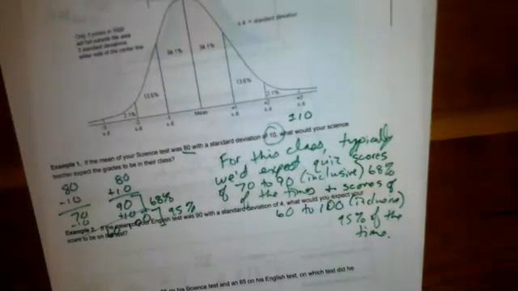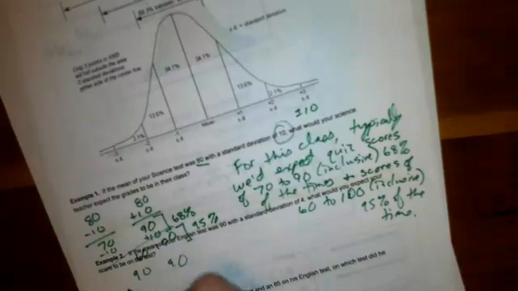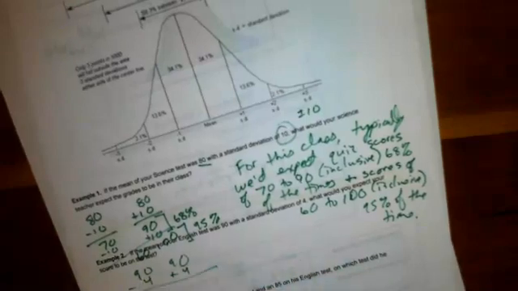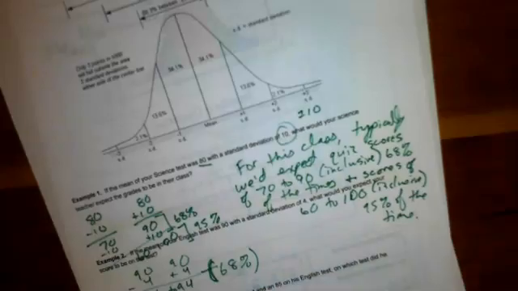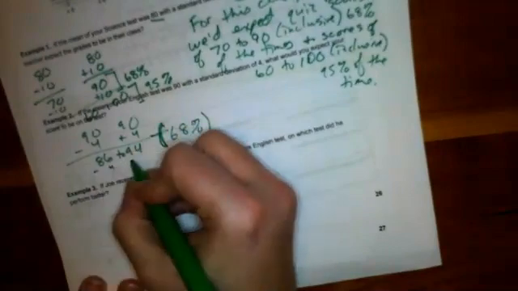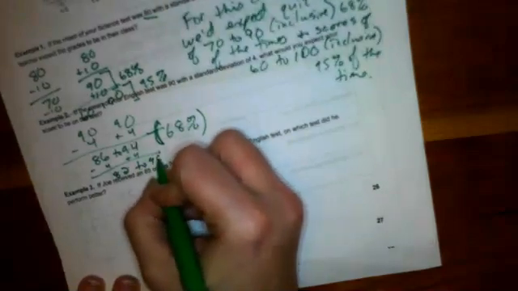Example 2, if the mean of your English test was 90 with a standard deviation of 4, what would you expect? Well, now our mean is 90. Our standard deviation is 4, so we're going to subtract 4 and add 4. That's going to give me 86 to 94. And that's going to be, let's just do this, 68% of the data is going to fall between those scores, or 68% of student scores. If I want to do 2 deviations away, minus 4 plus 4, I'm going to get 82 to 98. And that would be 95% of students would get that score, okay? We don't need to write all that out again.